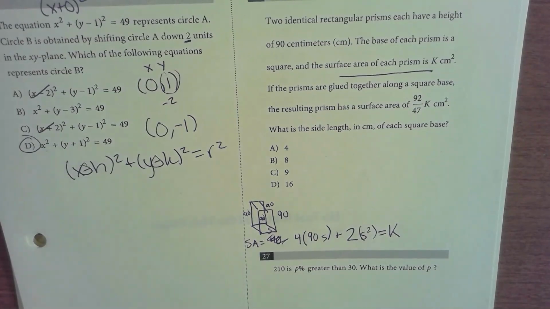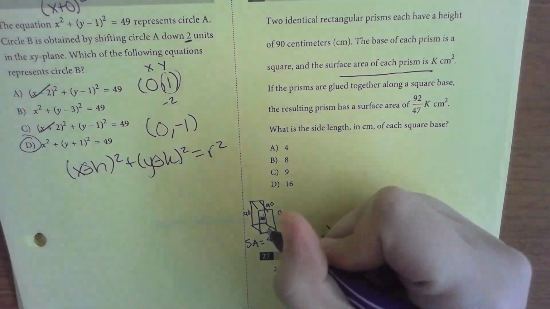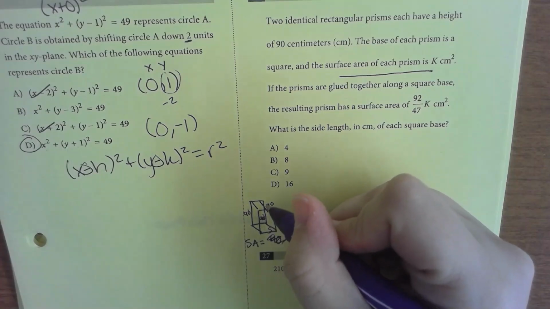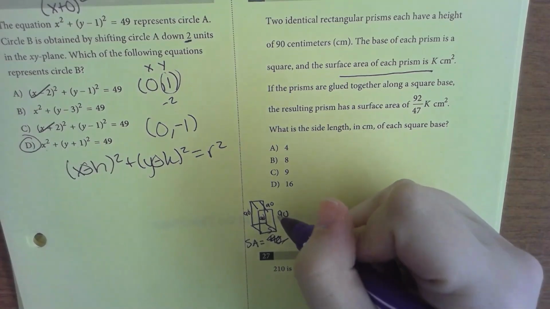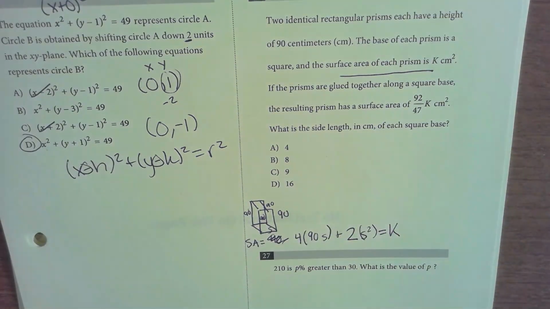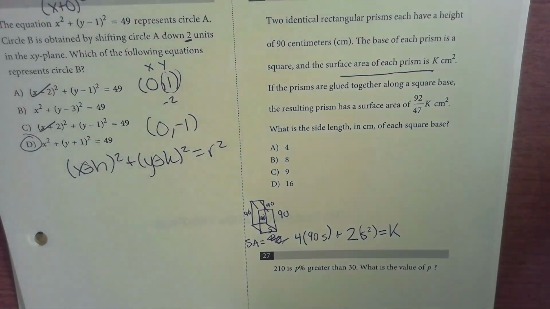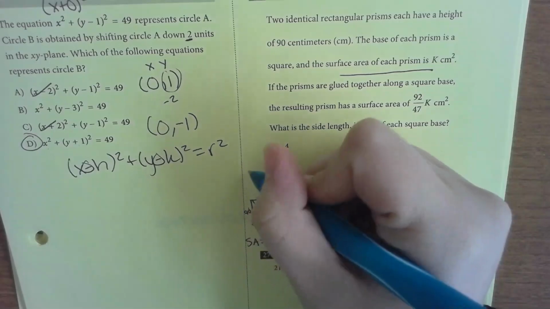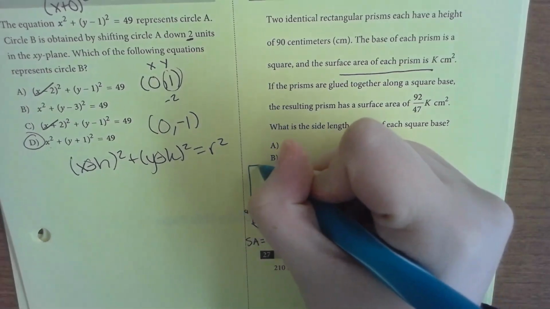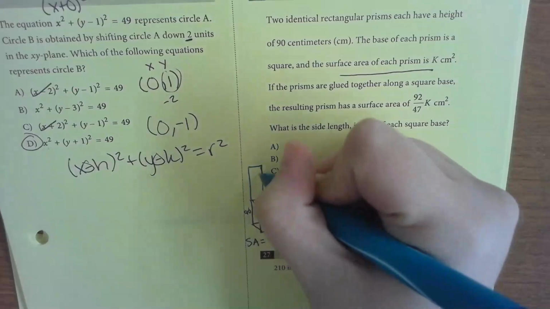So now I've got to relate the new surface area. I'm going to end up losing some of the spaces here. Let's see. Glue it on top.